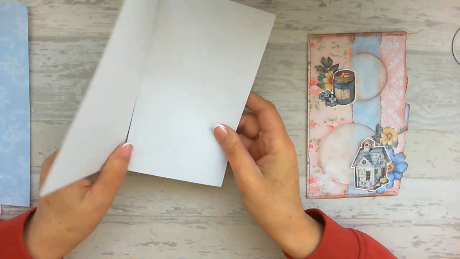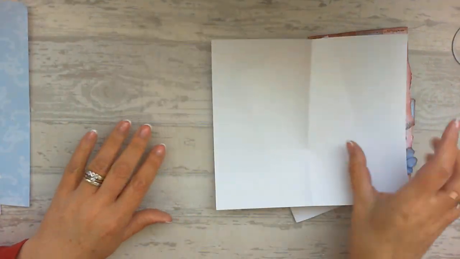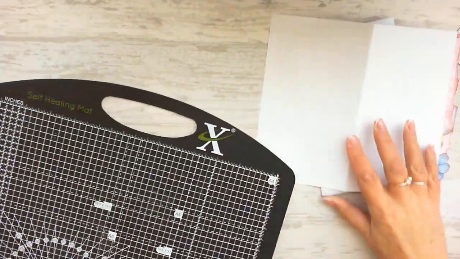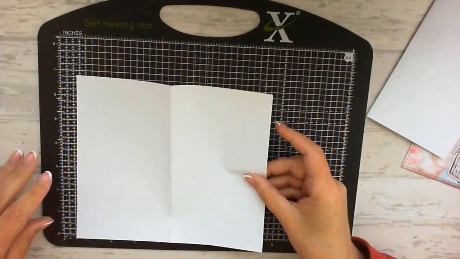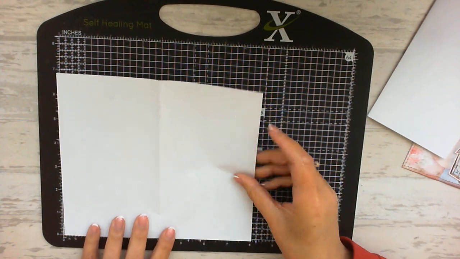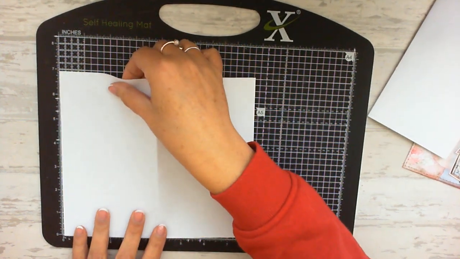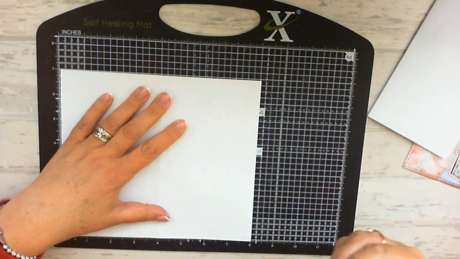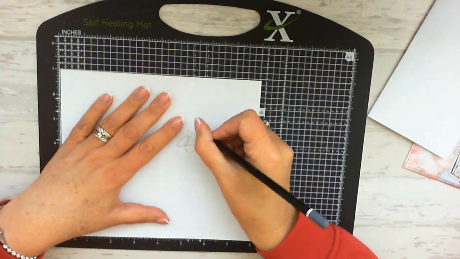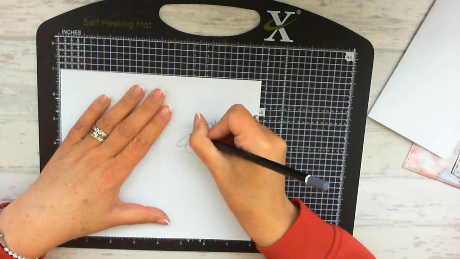So I started off with a piece of white paper, which I'm going to use as my backing. And let me get my cutting mat. It is 8 by 7. Yeah, 8 by 7. Okay, so that piece there is 8 by 7 inches.